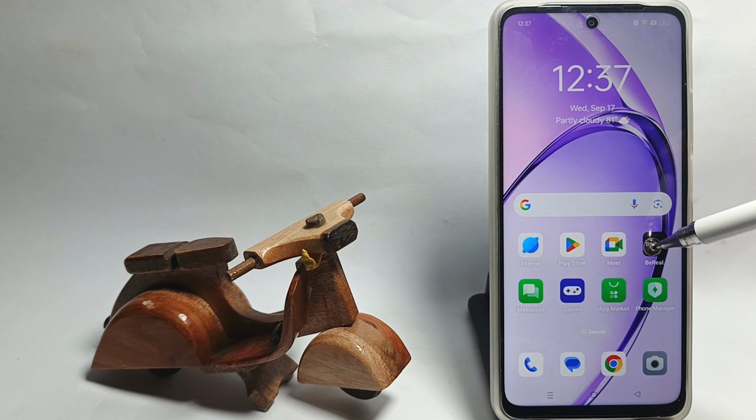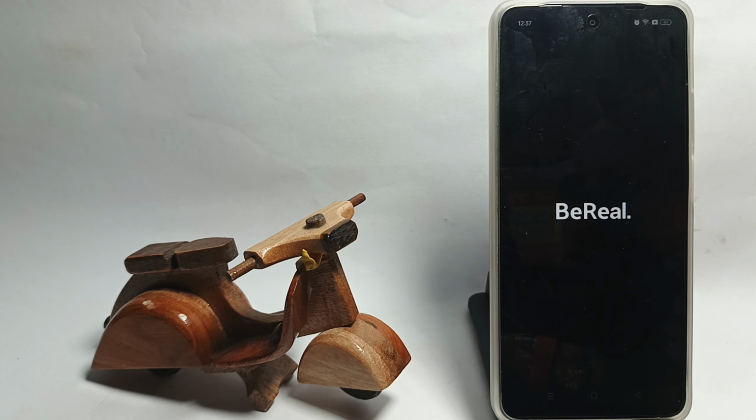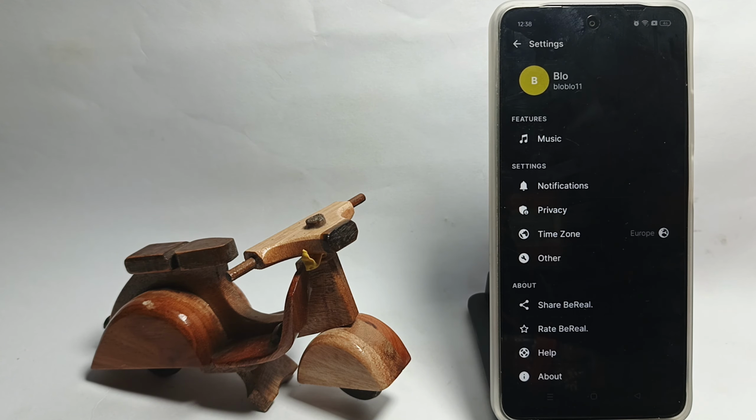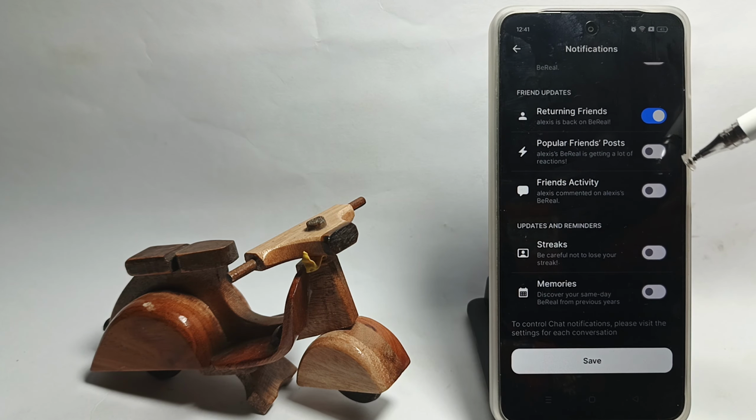Firstly, open the BeReal app on your Android device. This is the initial screen of the BeReal app. Next, tap the settings icon at the top right. And it appears like this. Tap notification menu. And tap returning friends. So that's it, tutorial how to turn off returning friends notification on BeReal app.